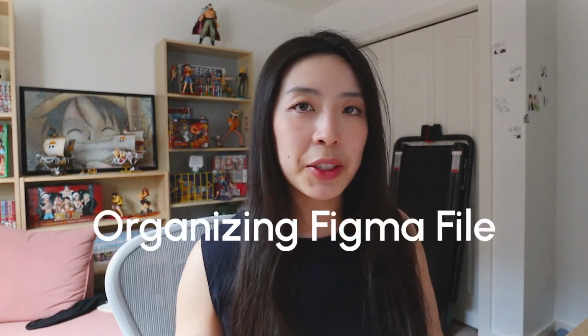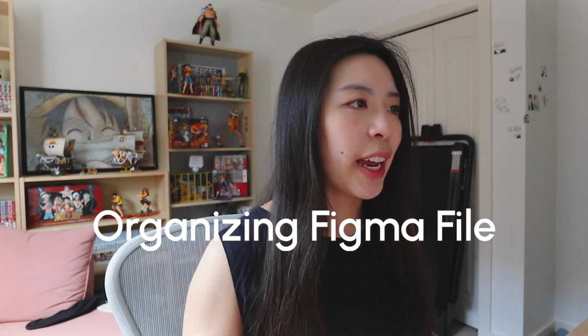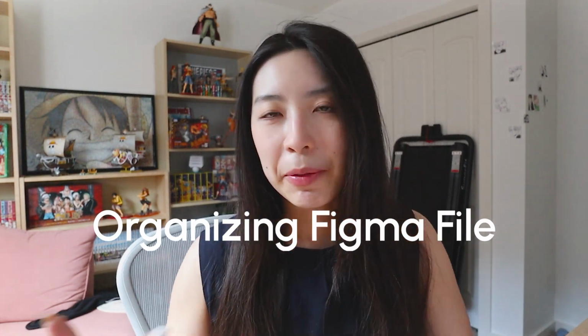So going into my presentation, I'm going to show you how I like to organize my Figma file. And I have been doing it this way since my very first UX design job. It's something that I've just carried through and through because it works so well for me, and it just really makes sense in my head. So I haven't really found a way or a reason for me to change it.